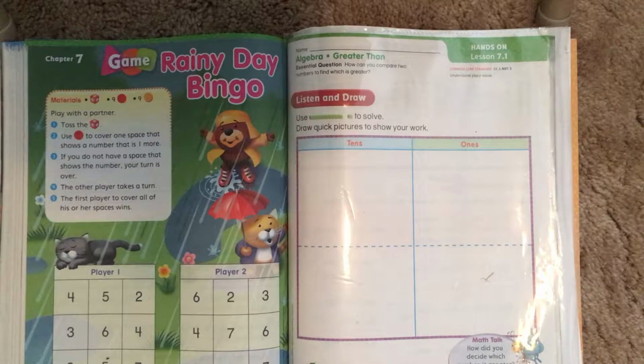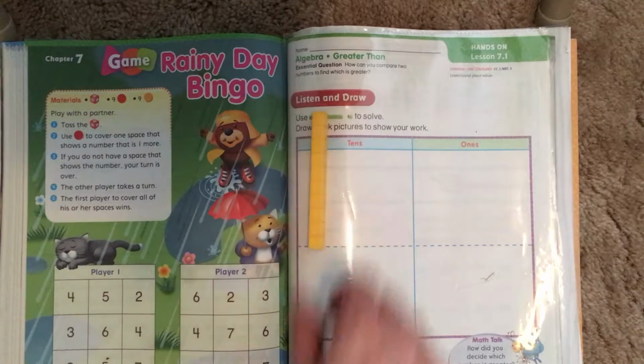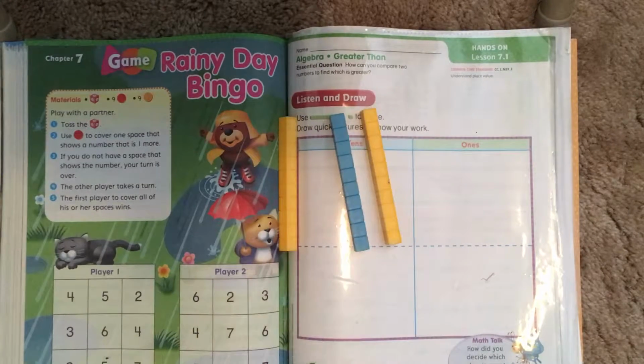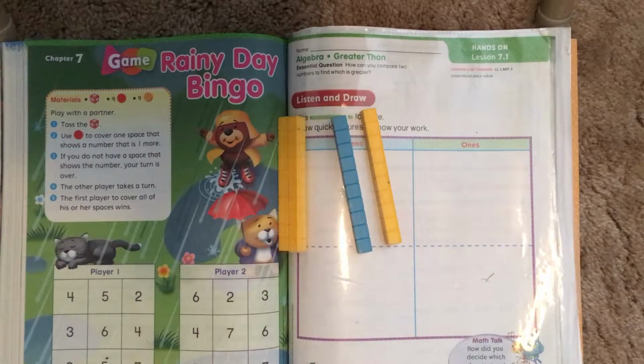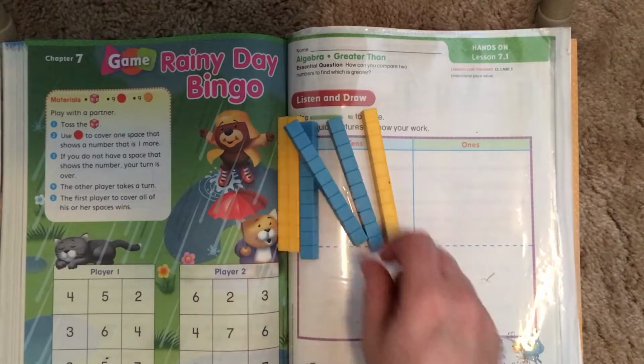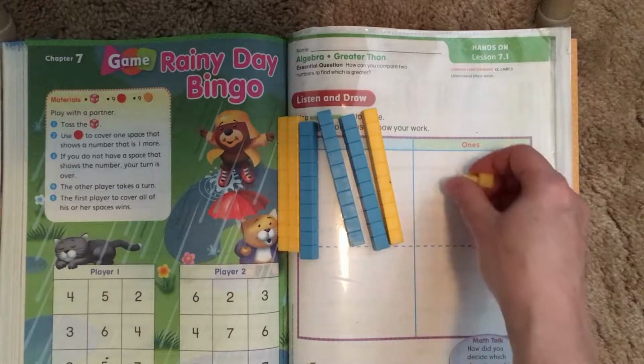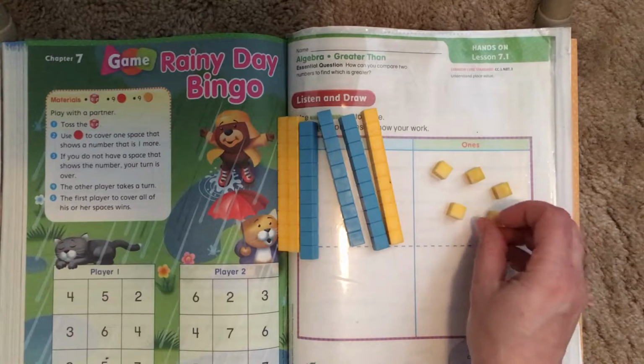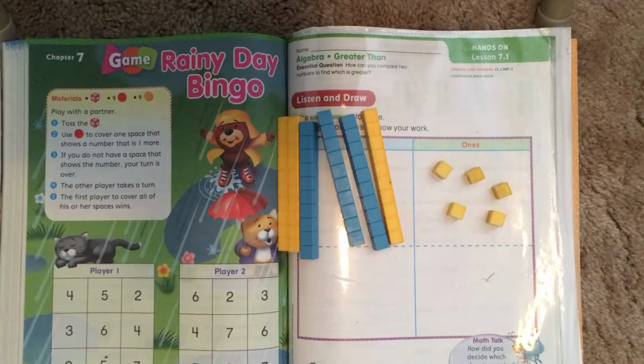All right, so 65. 10, 20, 30, 40, 50, 60, 61, 62, 63, 64, 65. There's 65.